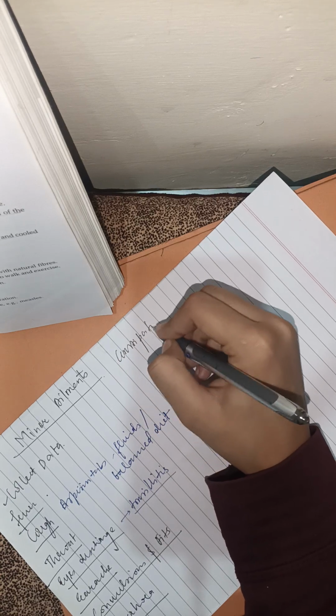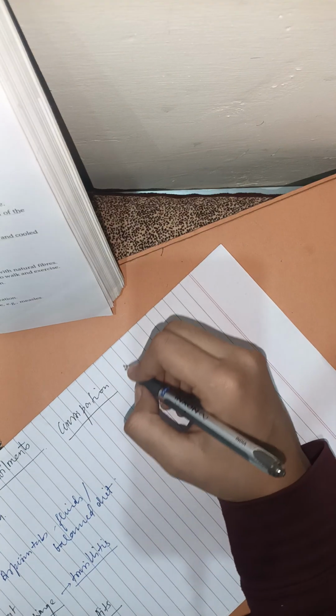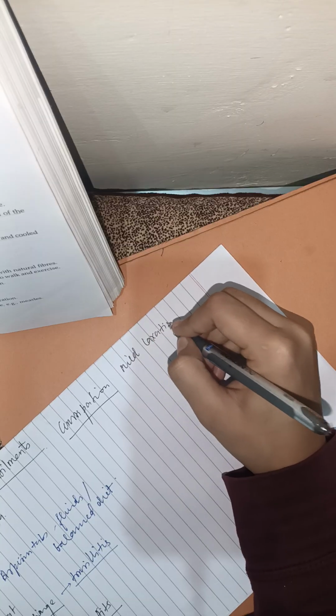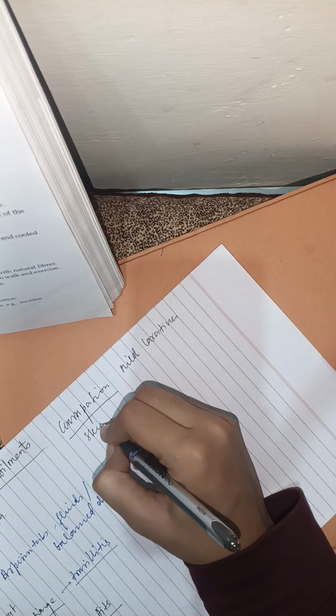Constipation. Advise plenty of fluids, fruits, green leafy vegetables, and foods with natural fibers in order to have regular bowel movements. Older people need to walk and exercise. Advise mild laxatives to patients suffering from constipation.